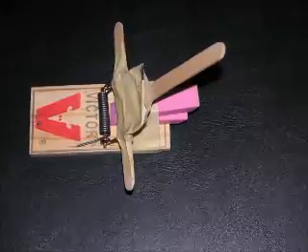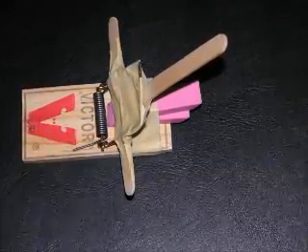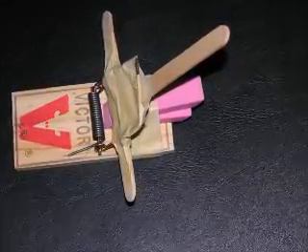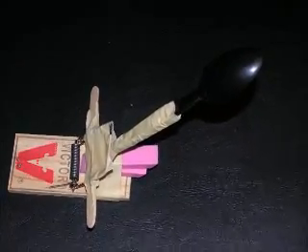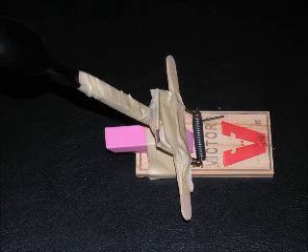Step 5. Attach the popsicle sticks together like shown below. Now, for the last step. Attach the spoon on the popsicle stick sticking out. Careful! Place it just like shown below. Now let's see some catapult diagrams relating to what we just did.